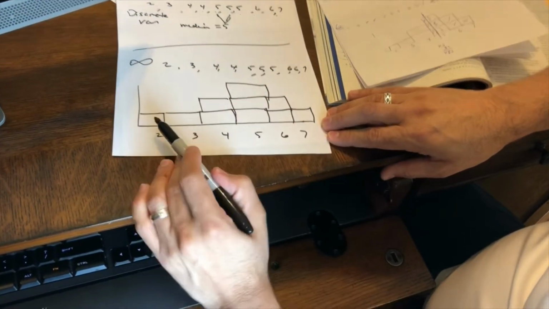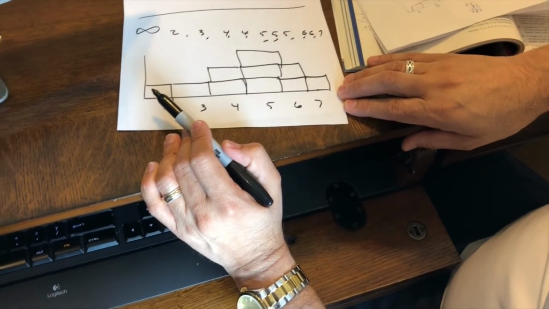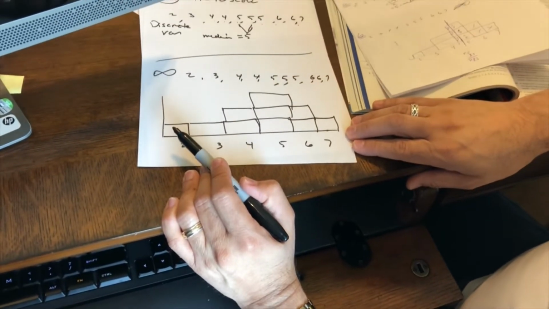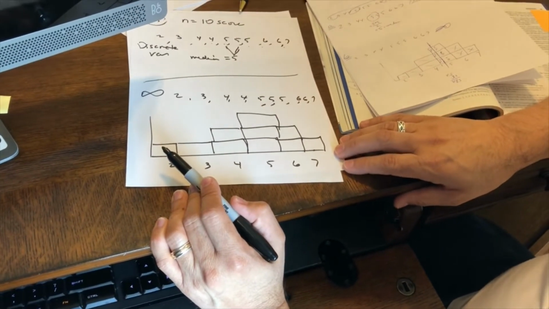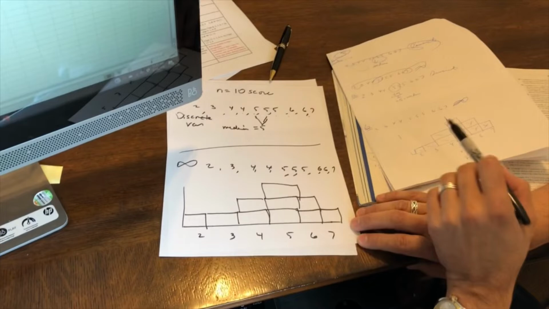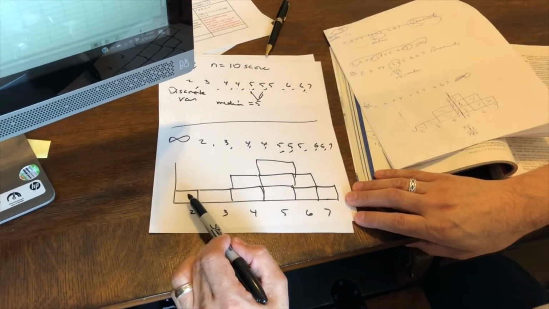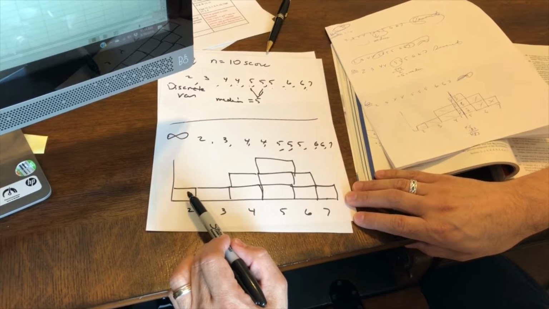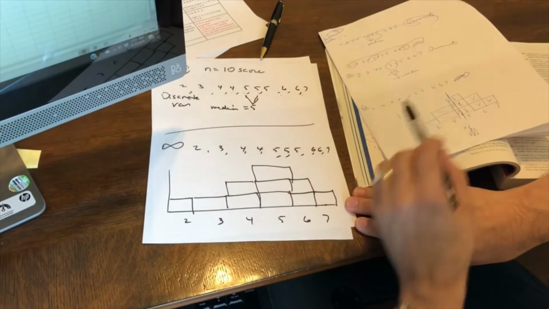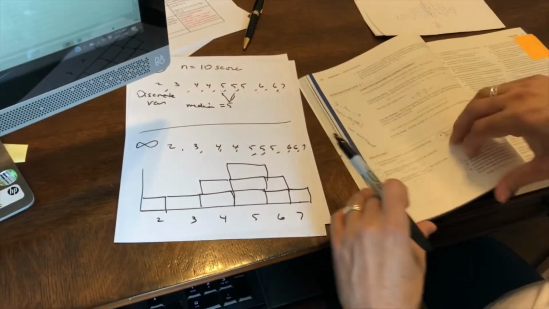So if you look at this, you're trying to see how did they explain this? All right. 1, 2, 3, 4. Okay, you still need to come up with 5.